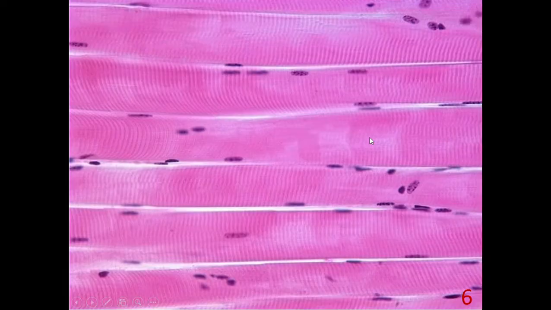Here we observe hematoxylin and eosin stained longitudinal sections of skeletal muscle, and as you see here, striations are clearly observed. This long thing is a fiber, just a cell, and this skeletal muscle cell has multiple nuclei in the periphery.